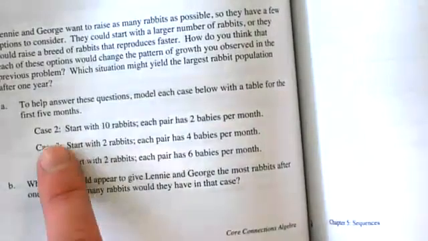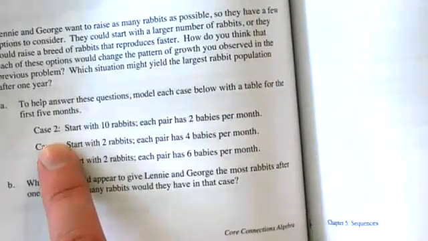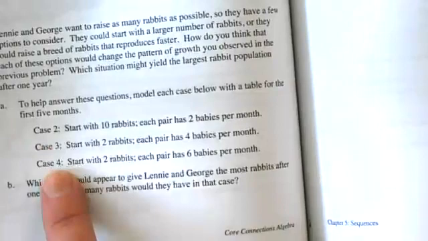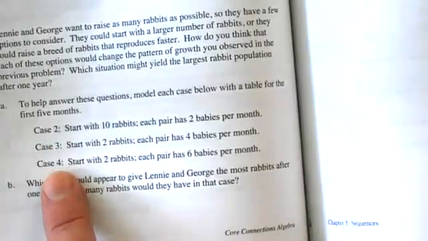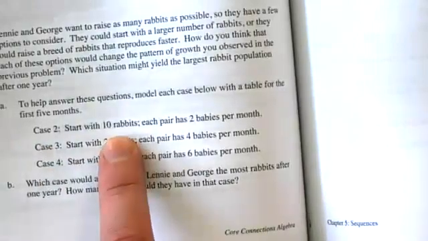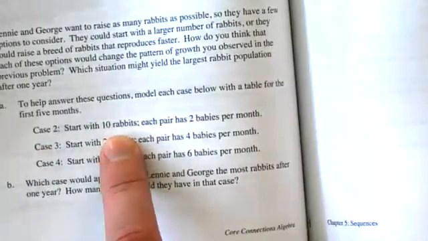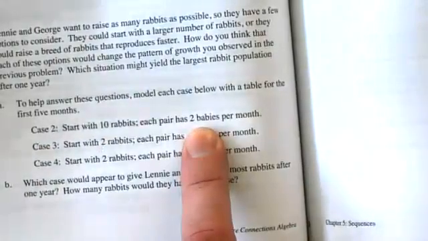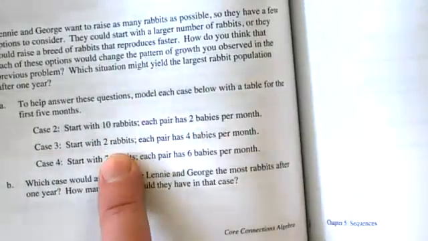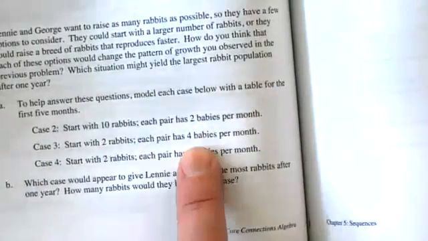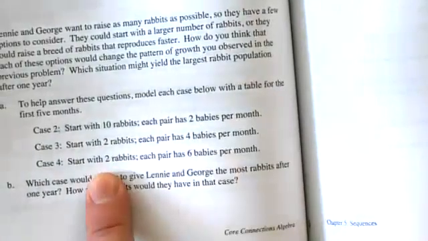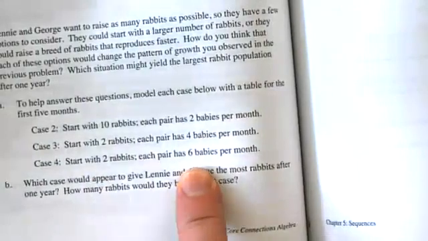I'm going to assign you and your table partner one of these cases. They're all very similar to the Lenny and George case that we already did. That was case 1, except they're a little bit different. Case 2, we're going to start with 10 rabbits instead of starting with 2, but we're still keeping 2 babies per month, the same. Case 3, you're going to start with 2, same as before, but you're going to get more babies per month. And case 4, you'll start with 2, and you'll get even more babies per month.